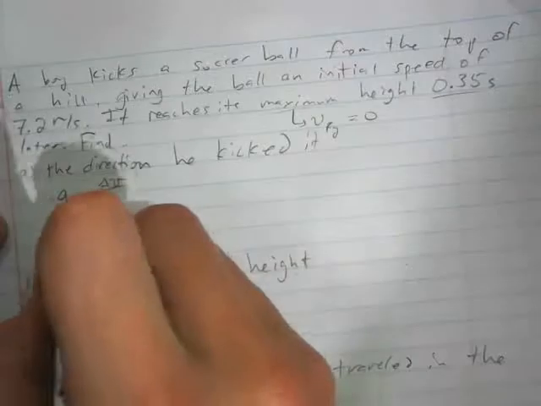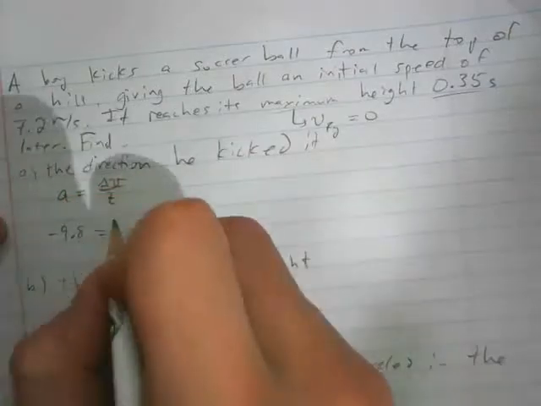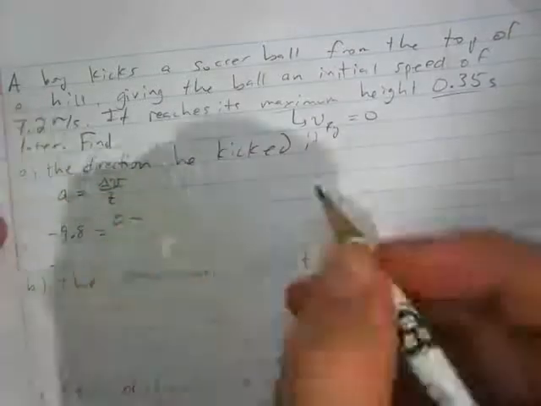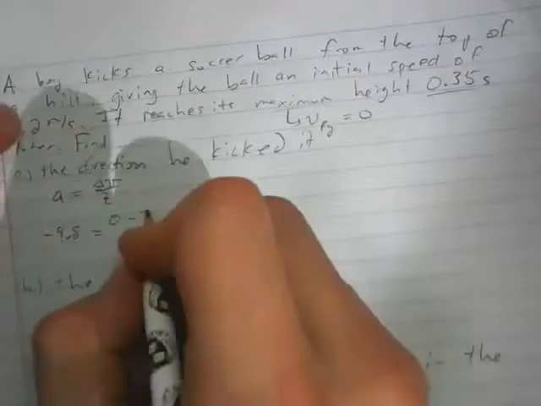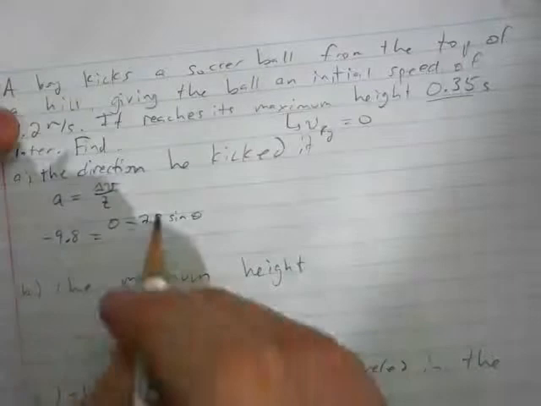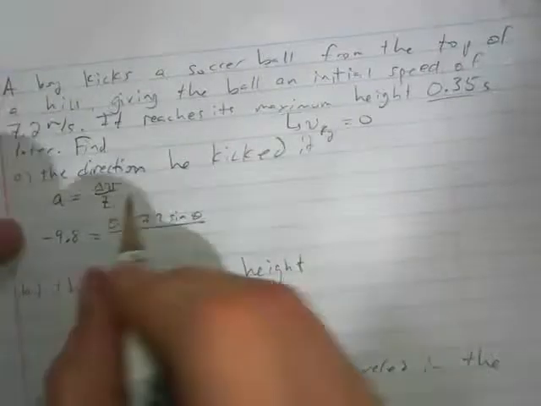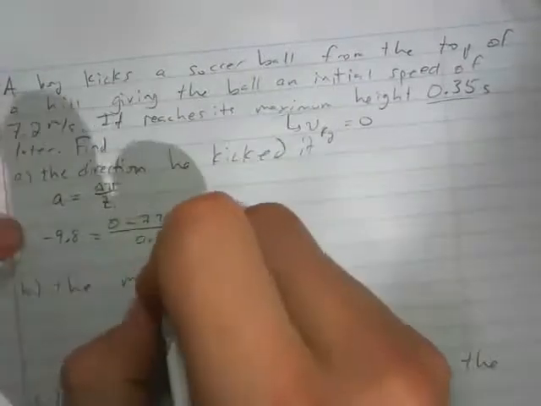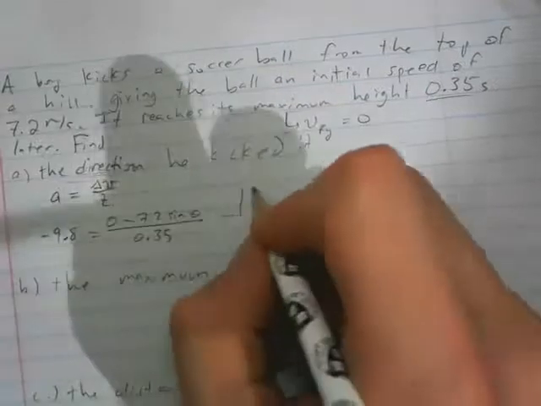time. If we call down negative, acceleration is negative 9.8 equals v final, which is 0, minus v initial, which is 7.2 times the sine of the angle he kicked it at, which I'll call theta, over time, which is given as 0.35 seconds.